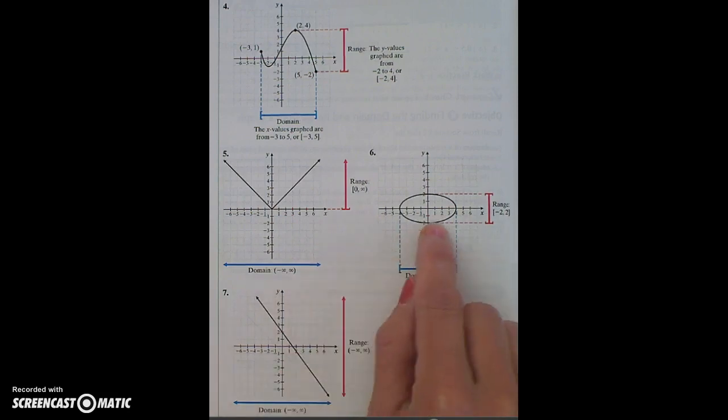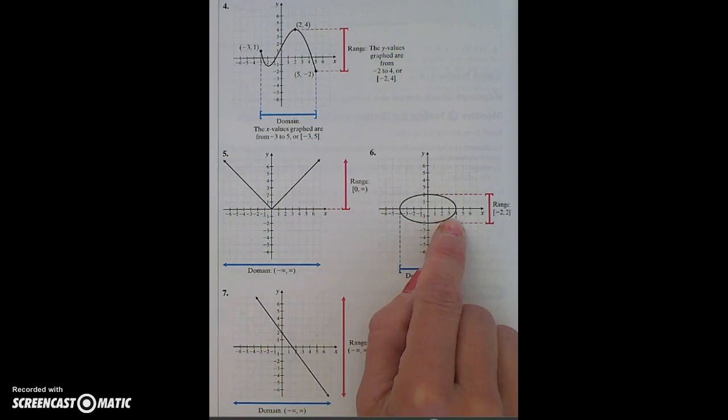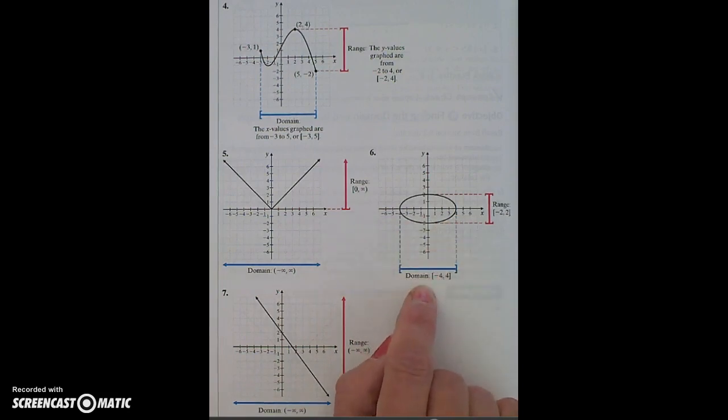The third graph is an oval. For the domain, the furthest this graph goes to the left is -4, and the furthest this graph goes to the right is +4. The domain is from -4 to +4. Once again, we're using square brackets because x actually equals -4 and +4.